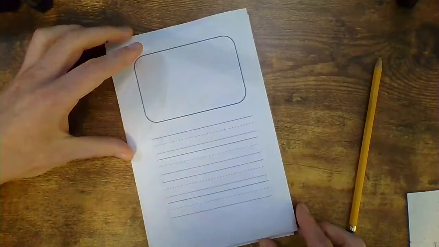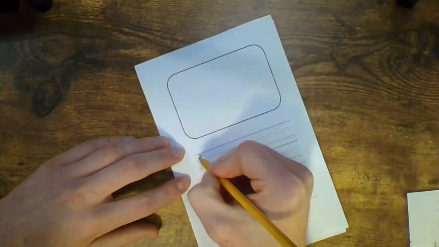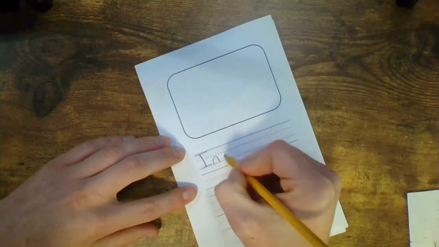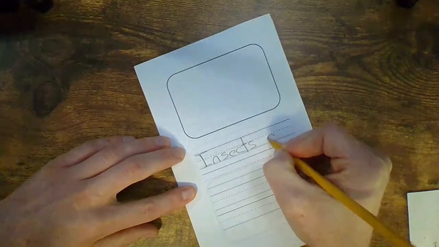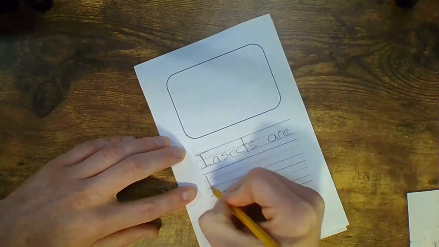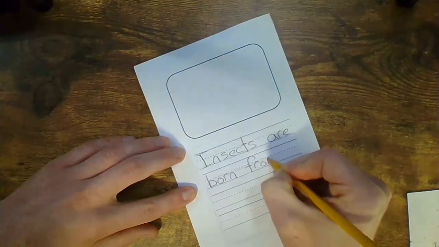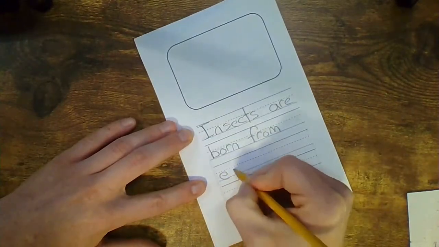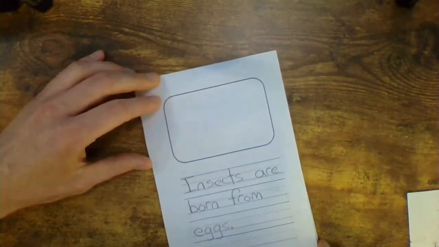We have one more trait. Insects are born from eggs. Period. Okay. And I want to draw a beehive for this one.